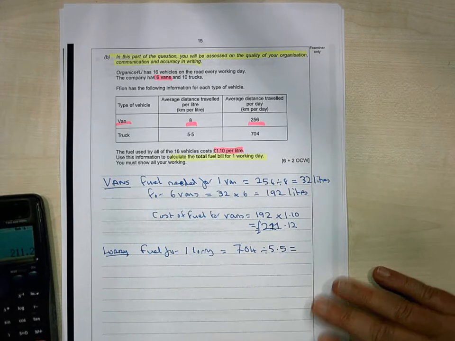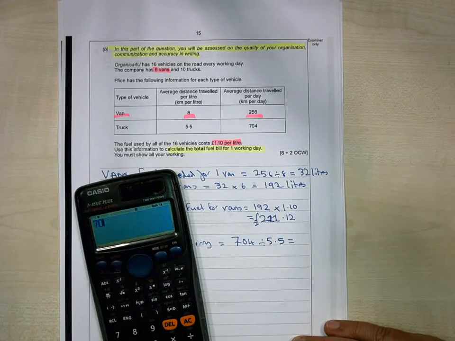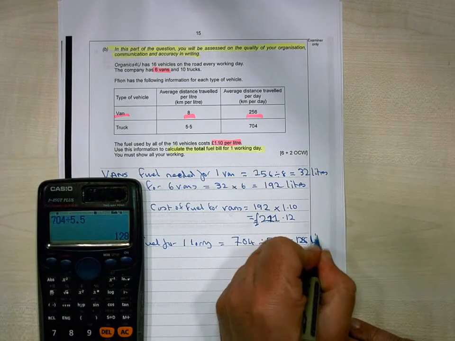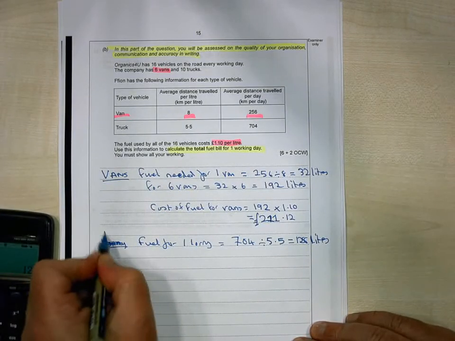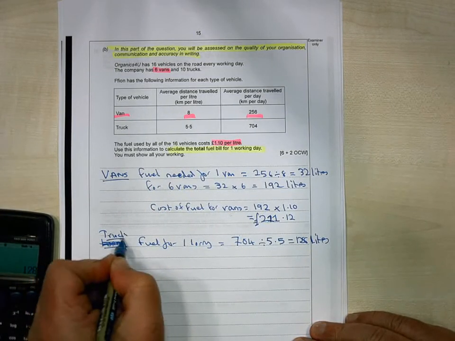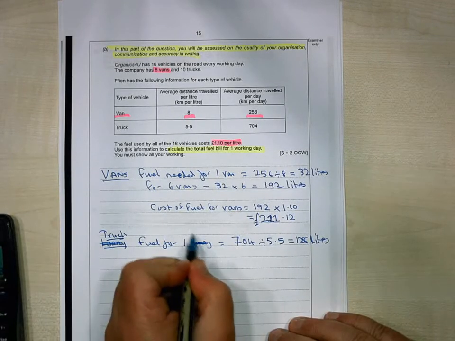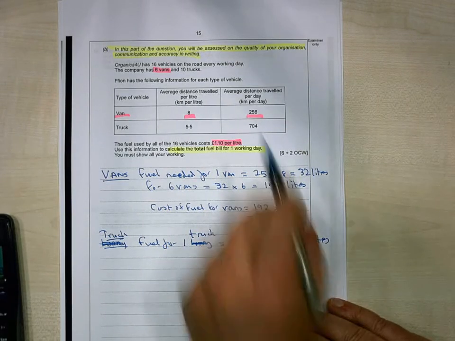So 704 divided by 5.5, 128 litres. Truck, yeah. So one truck takes 128 litres, and we've got 10 of them.